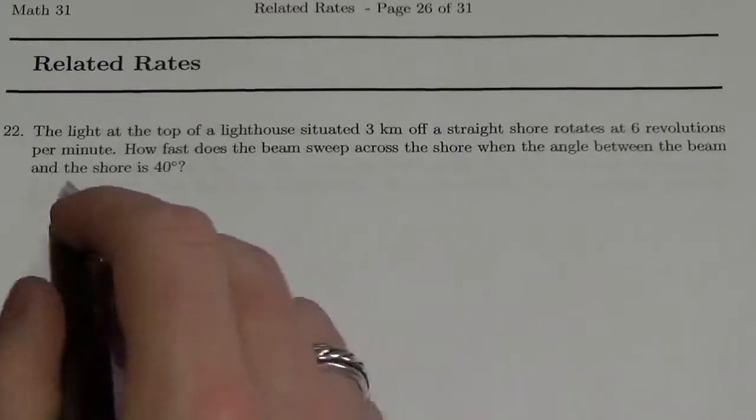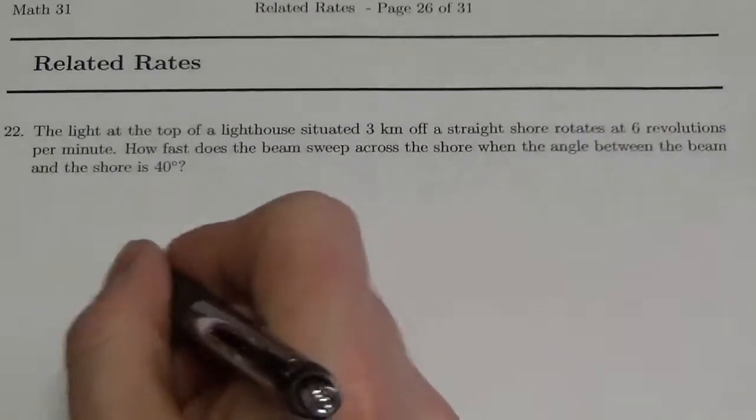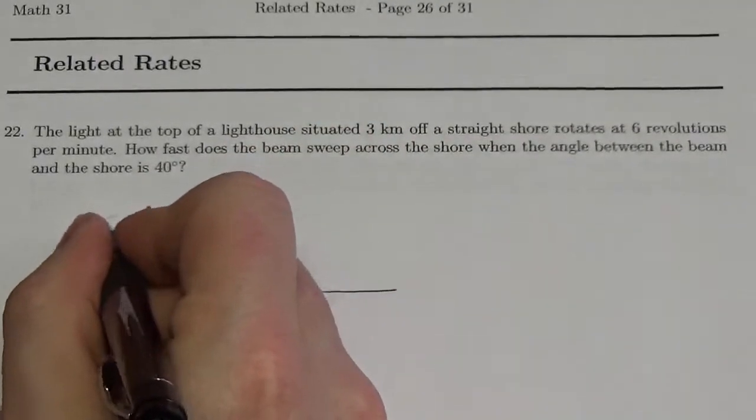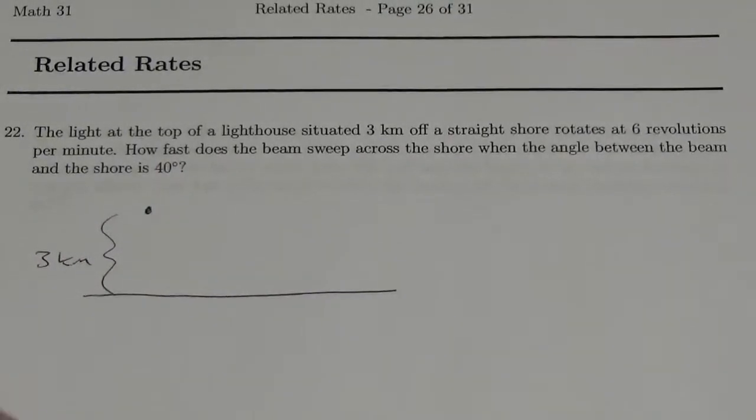All right, in this video we read that the light on the top of a lighthouse situated 3 kilometers off a straight shoreline, rotates at 6 revolutions per minute. So let's just figure out what this looks like. So, lighthouse, 3 kilometers off of a straight shoreline.